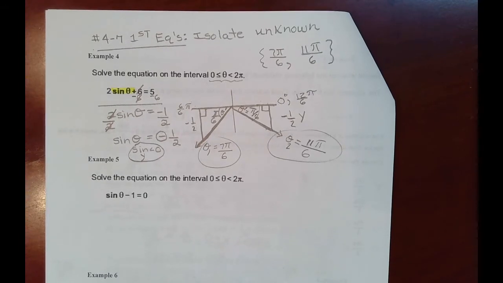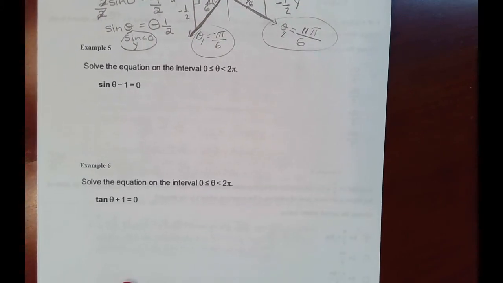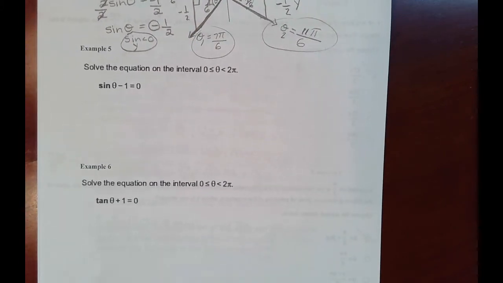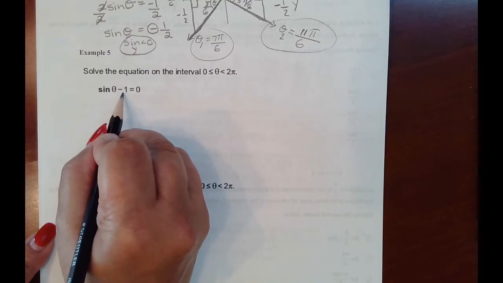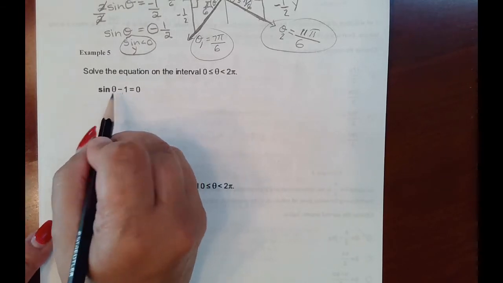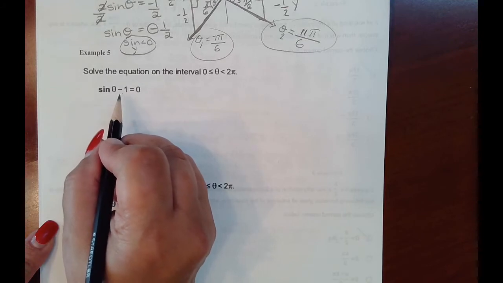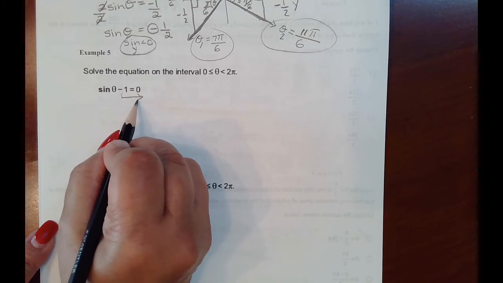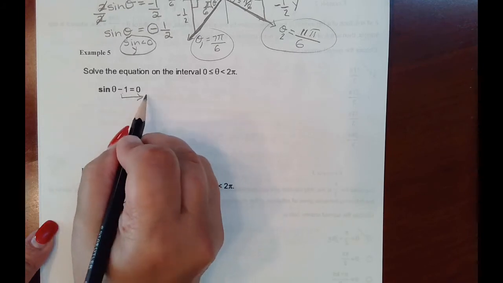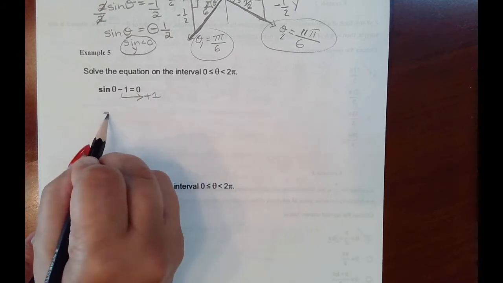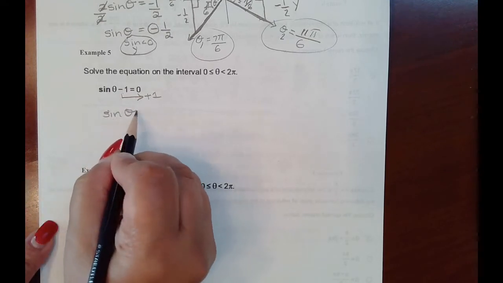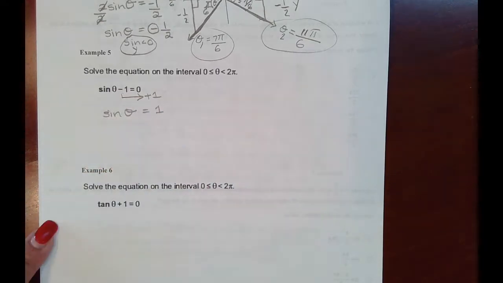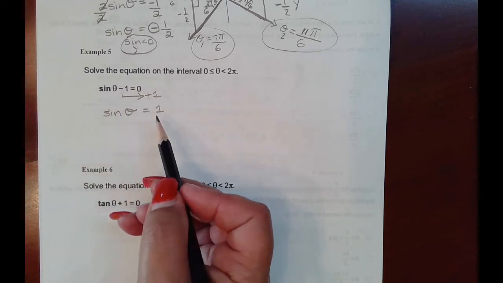Okay, solve the equation between 0 and 2 pi. We're still looking at linear equations. So here we're going to isolate the variable, which is sine of theta, just like we did in the first problem. Move all numbers away from it. So I'm going to move this to the other side. That's the same thing as adding 1 and adding 1. So this will be sine of theta is equal to 1. Okay, then you're asking yourself, at what angle do we have a sine value of 1?